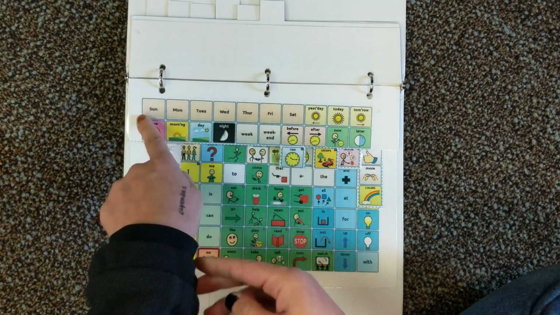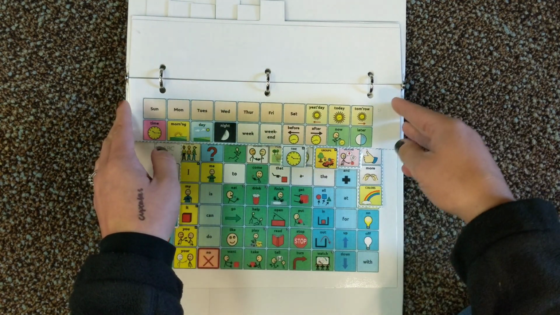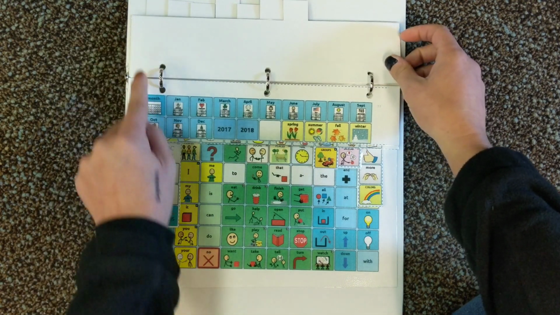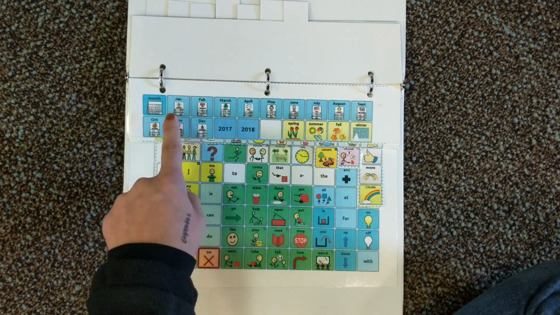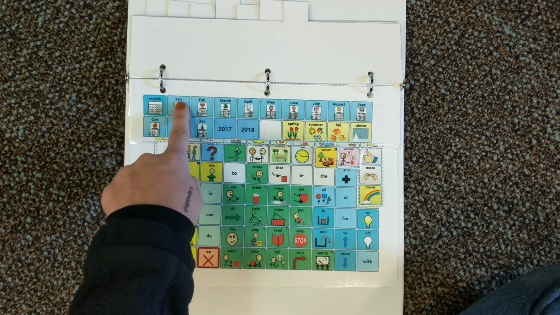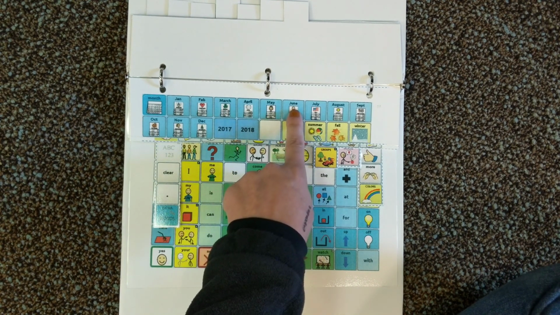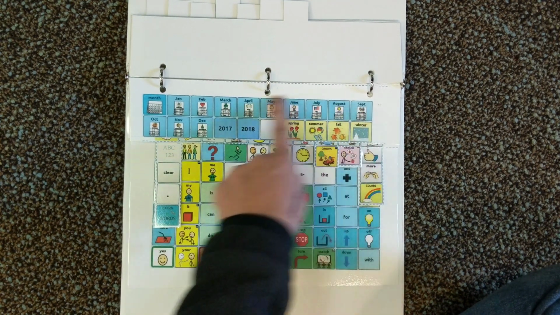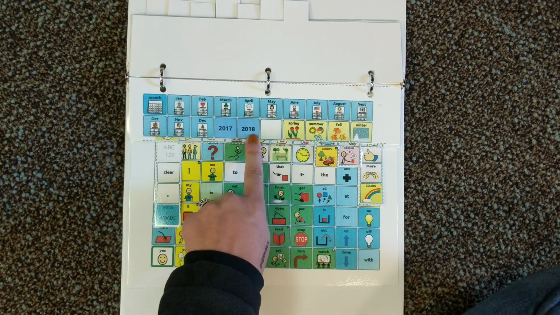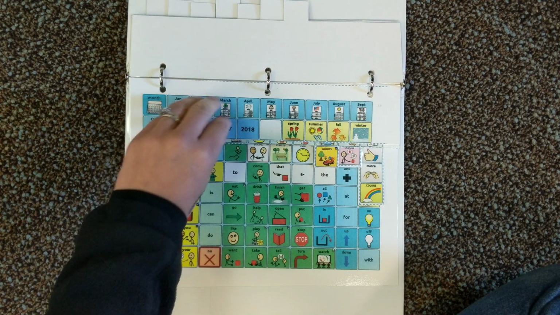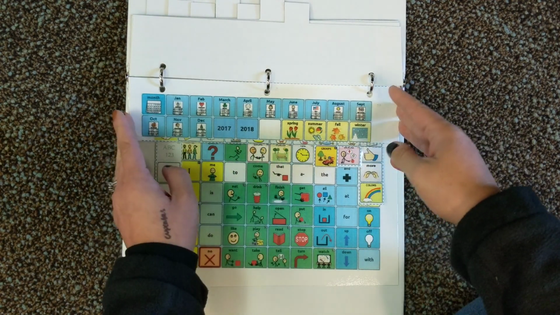Time, so it has like your days of the week, time of day. It'll also have your months of the year. So this is great that you could use during our calendar time. And then when we're saying the months, they could touch January, February, March, April, May, June, July, August, September, October, November, December. And this is an old version, so it doesn't quite have 2020 in it. But I could probably write that in Sharpie before I put these in their bags.